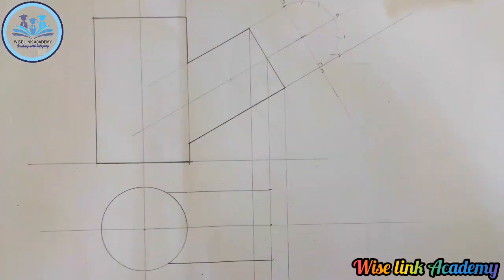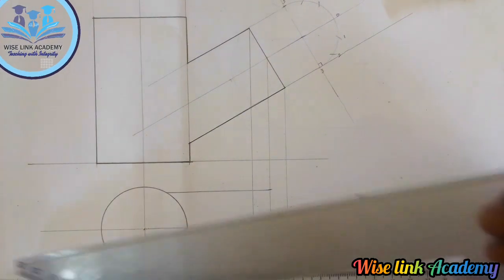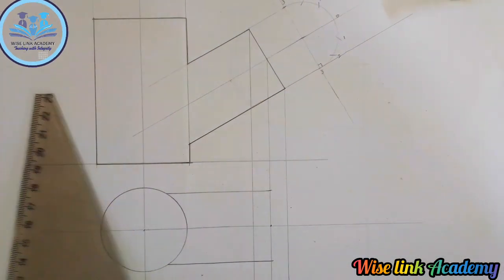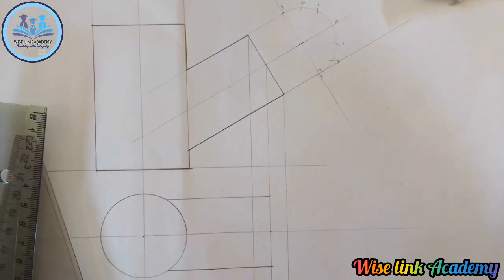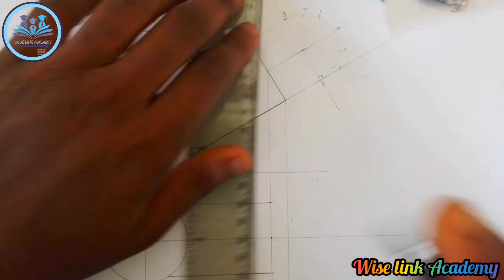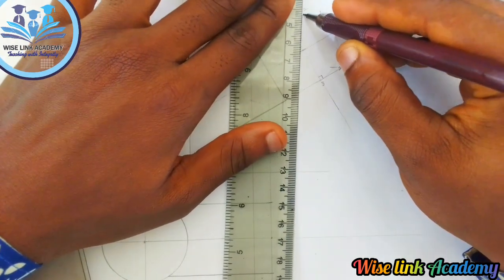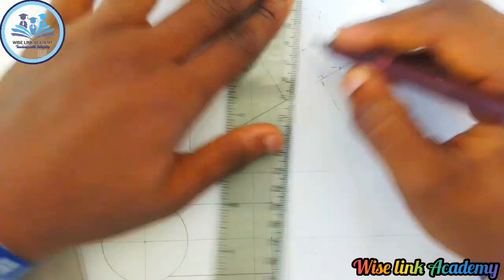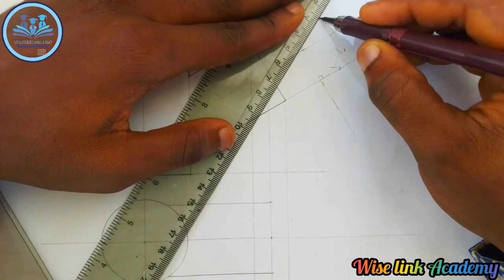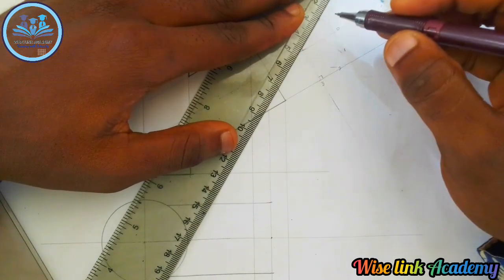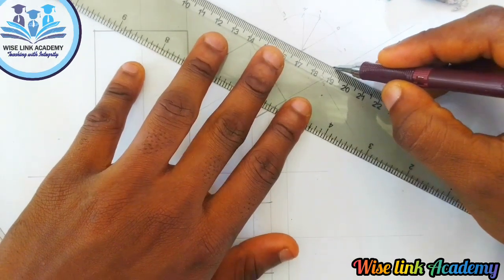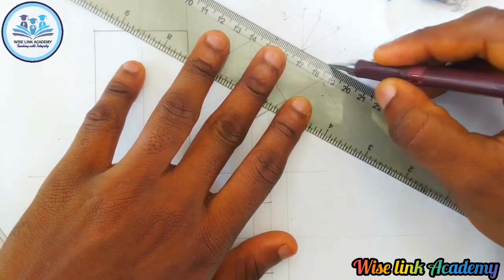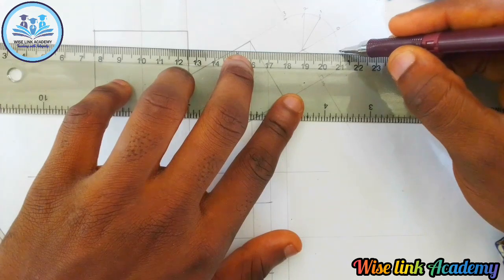Next up, I will take my meter rule and join these points together: point 2 to center point, point 1 to center point, then point 2 here to center point, and my point 1 here to center point.